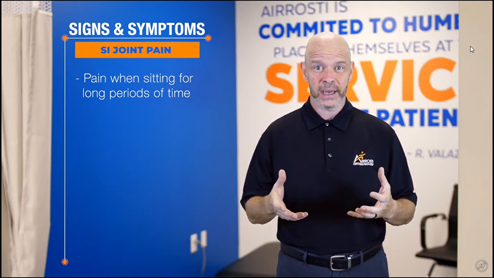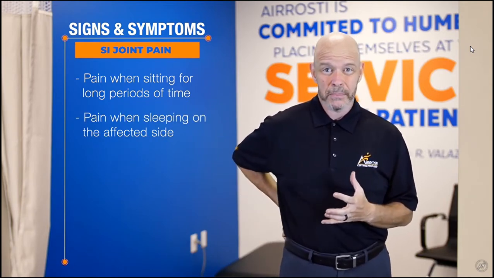So let's talk about the signs and symptoms of SI joint pain. Now, SI joint pain is kind of a weird condition. One of the big signs that people tell us about is that if they sit for long periods of time, they'll get pain in their back, okay? So what do they do? They get up, they go for a walk, it starts to feel better for a little bit, but then the pain starts to come back. So then you sit back down, and it actually feels better for a little bit, and then it comes back. Another sign and symptom is if you find yourself sleeping on one side because if you lay on the other side your back hurts. That may be a sign of SI joint pain.